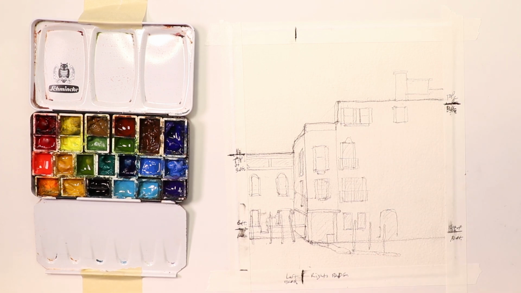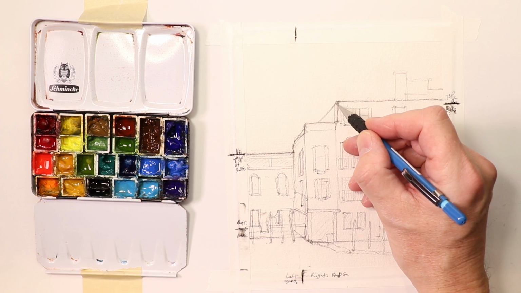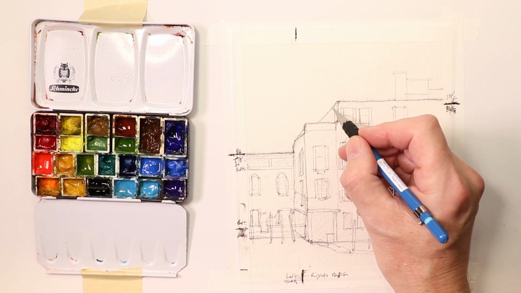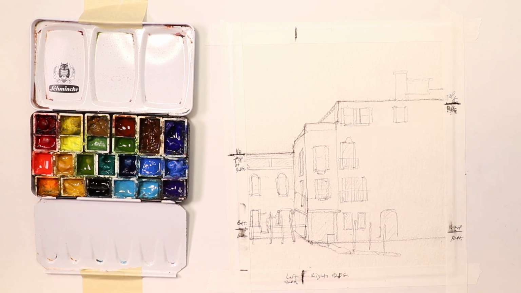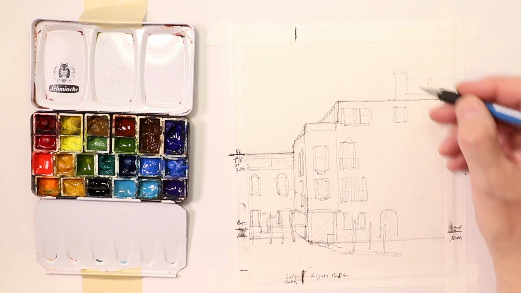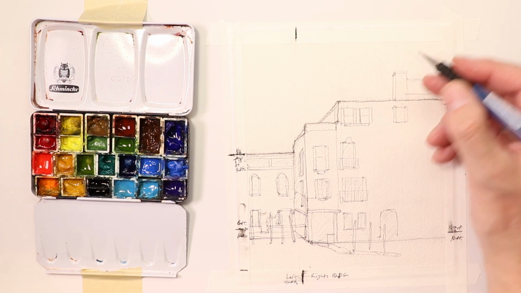Does that make sense? Keeping it simple, this is another line here. And we'll put some angles on here just to make it like 3-dimensional.